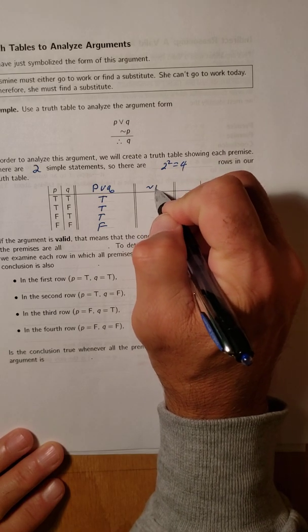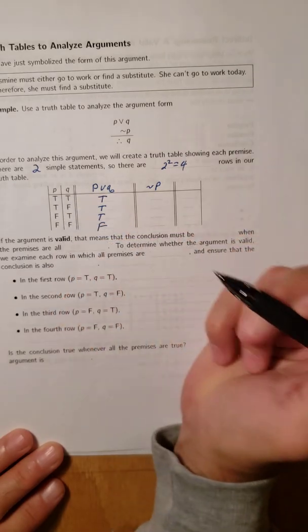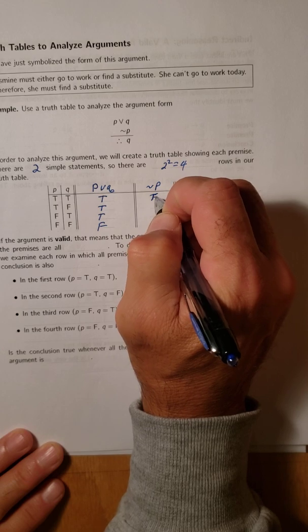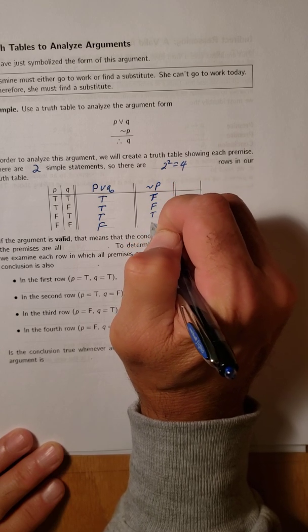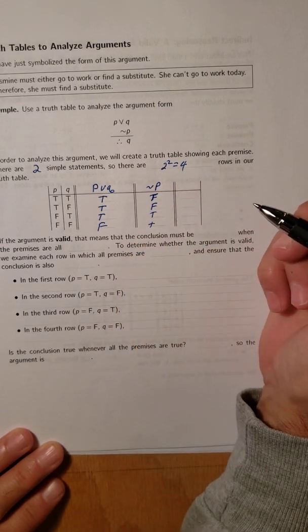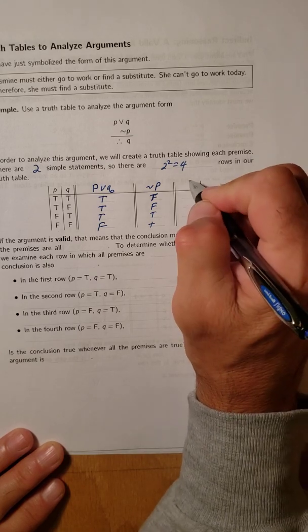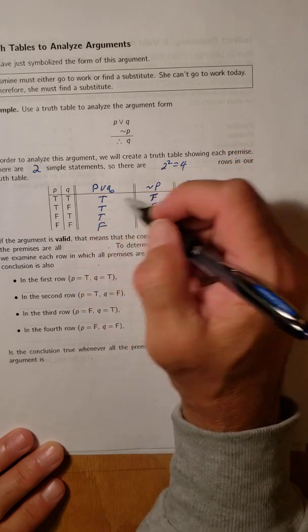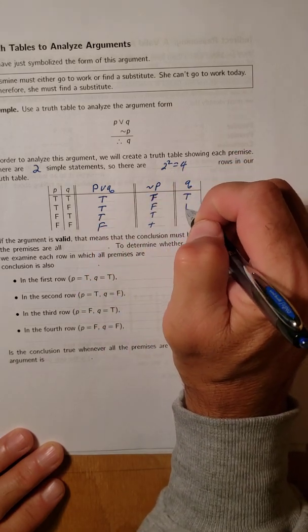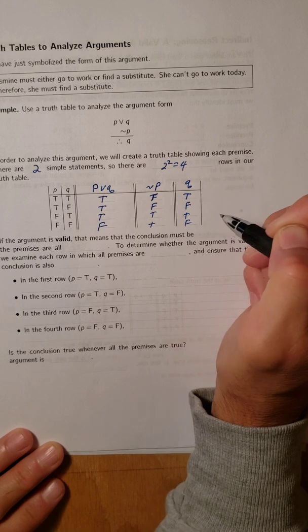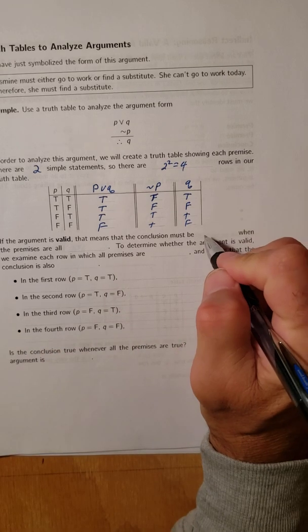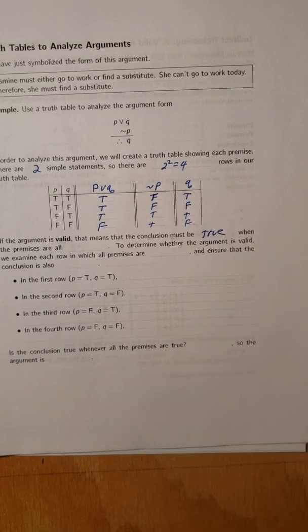The negation of P is just the opposite of this truth table, so this would be false, false, true, true. And then our conclusion is Q here, so we're just going to copy what we have over here: true, false, true, false.